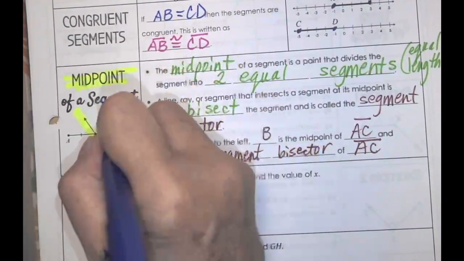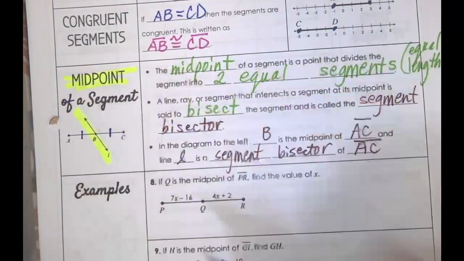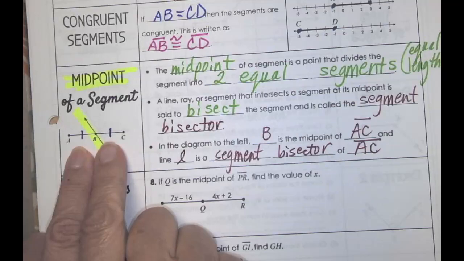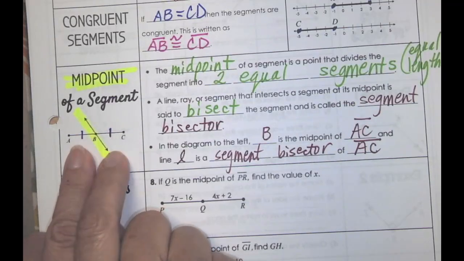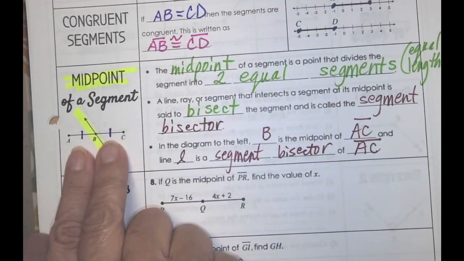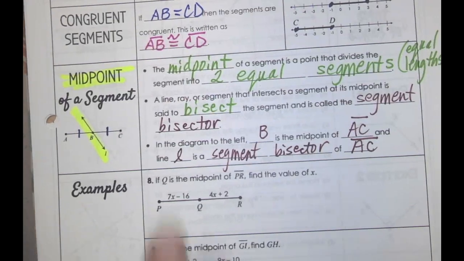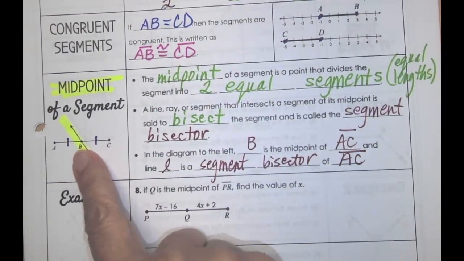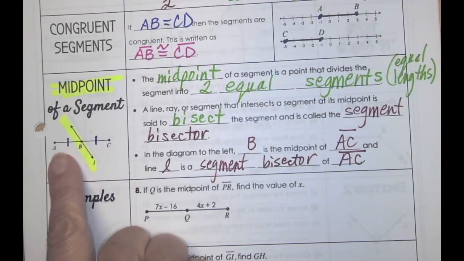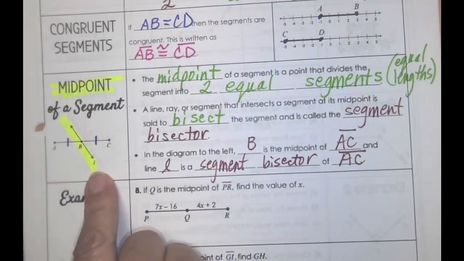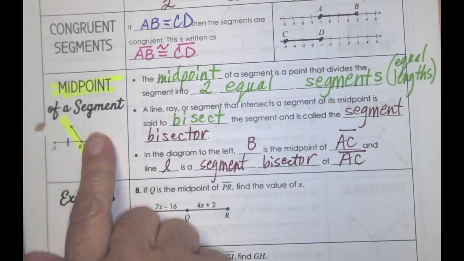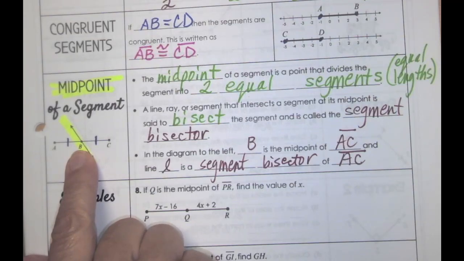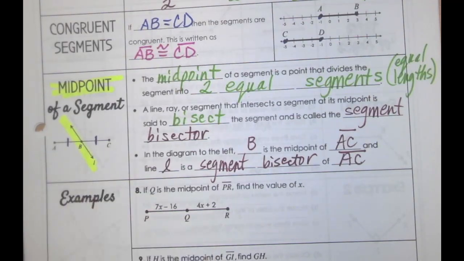Do you see this mark and this mark? Those are congruent marks. If two things have one mark, they're congruent to each other. So I don't ever look at this and go, oh, B looks like it's in the middle. No, I know it's a midpoint because of these congruent marks. If they cut it into congruent pieces, then the point it went through is the midpoint. The line itself is a segment bisector.